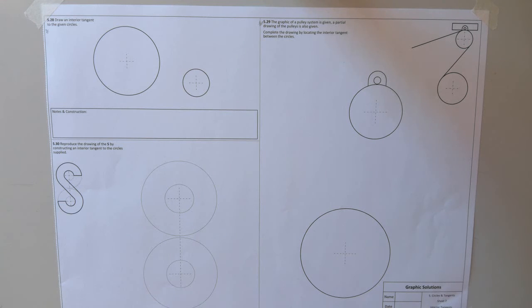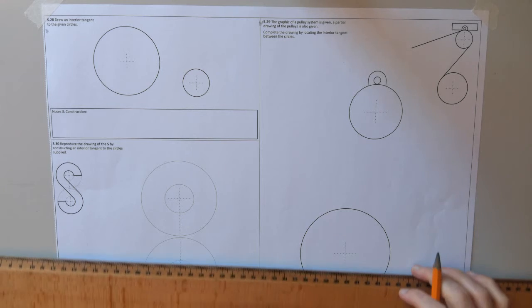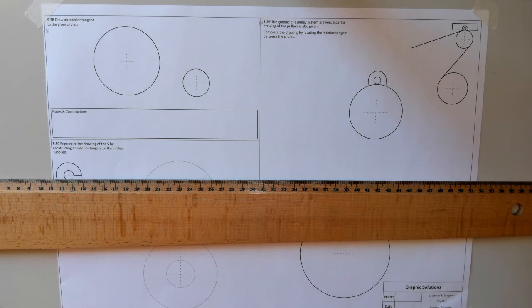Hi lads, in this video I'm going to go through how to do activity 5.28 and activity 5.29 on page 45 of your graphic solutions booklet. First, activity 5.28 is asking you to draw an interior tangent to the given circles.